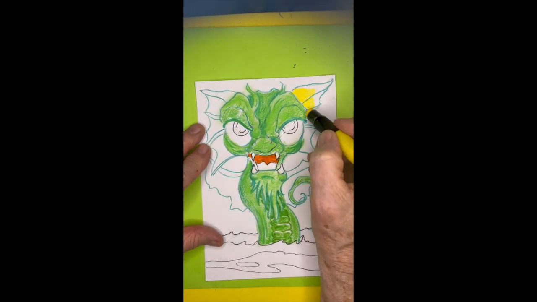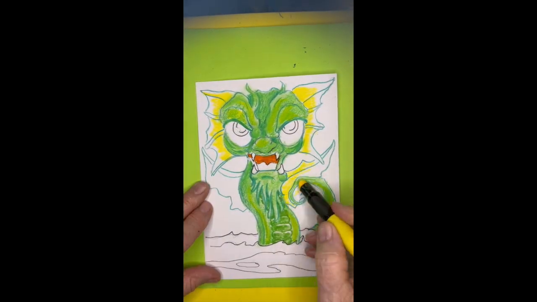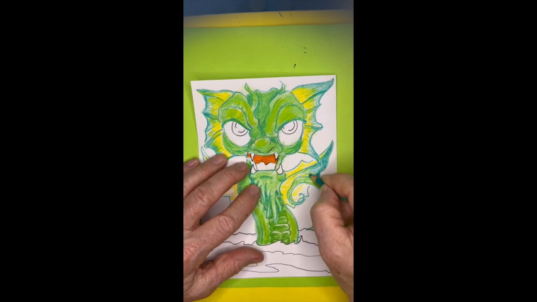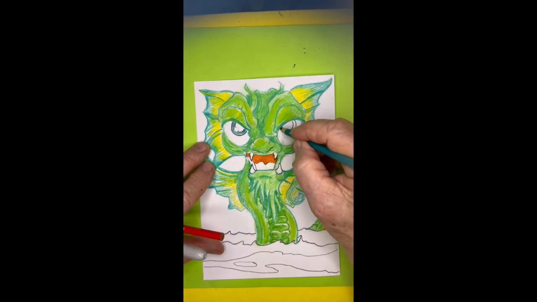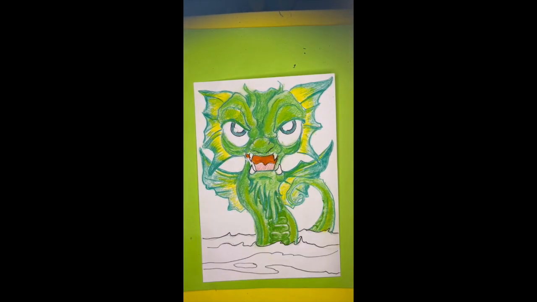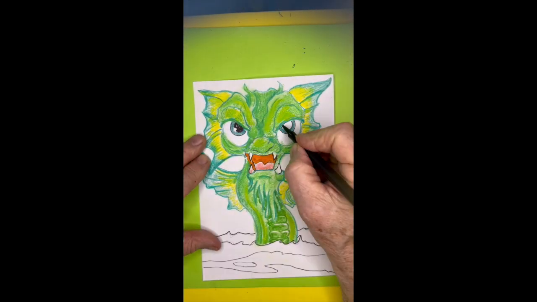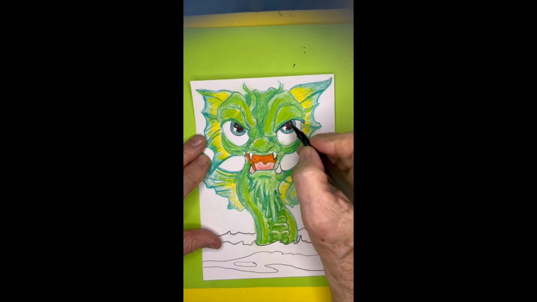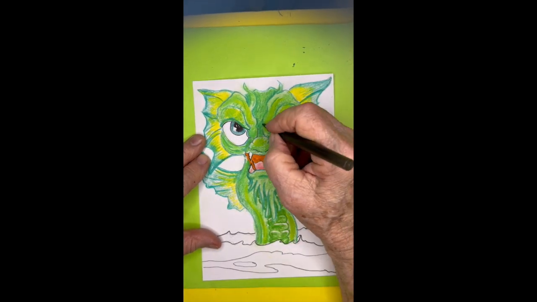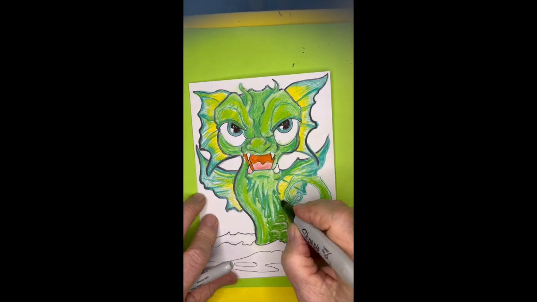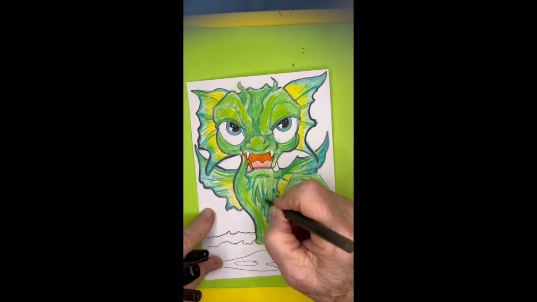Follow along as I develop our character using yellow, green, and turquoise for blending. Finish off our sea serpent with black outlining for contrast.